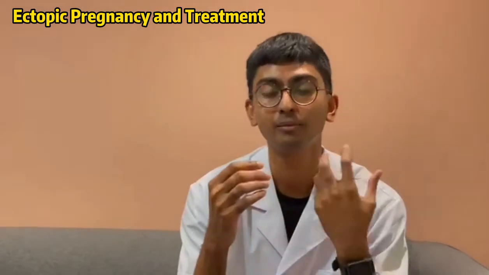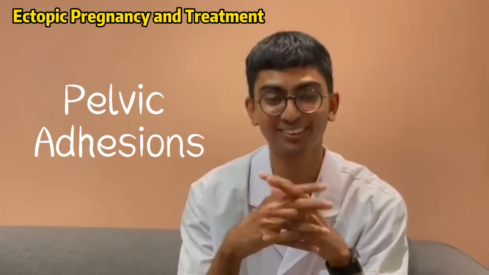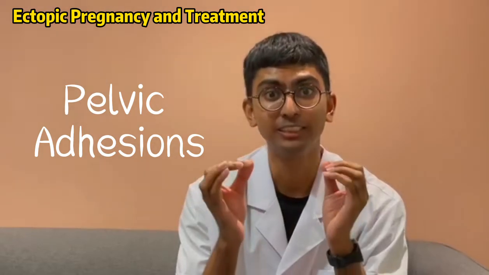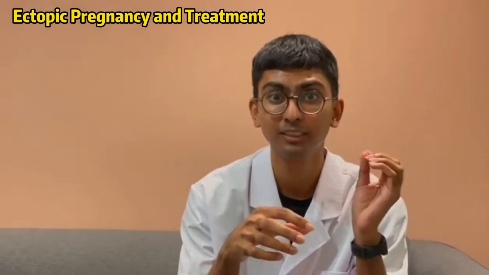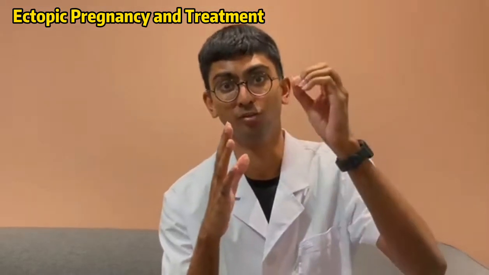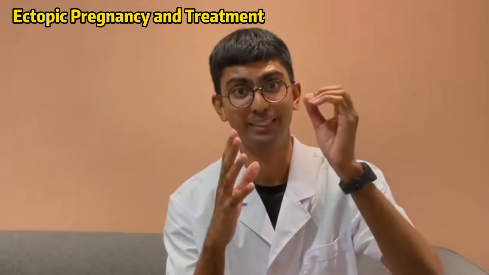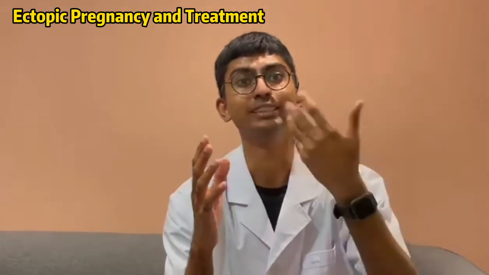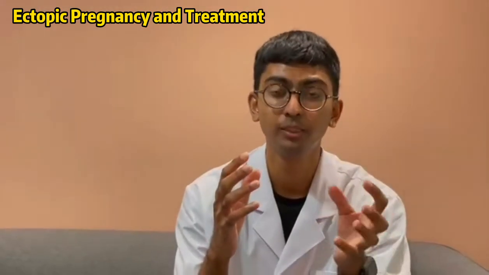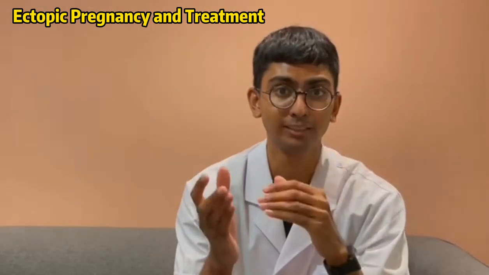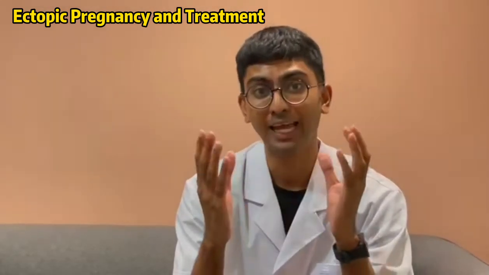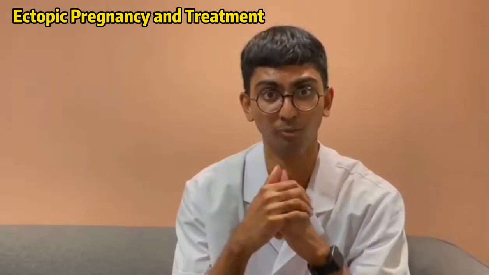Furthermore, if she has pelvic adhesions or adhesions in the fallopian tube, this is also another common reason, because adhesions will block the traveling of the fertilized egg. It will make it stuck and unable to exit the fallopian tube, which is why fallopian tube pregnancies are so common. There are several other factors as well, but the most common are adhesions and congenital uterine malformations.